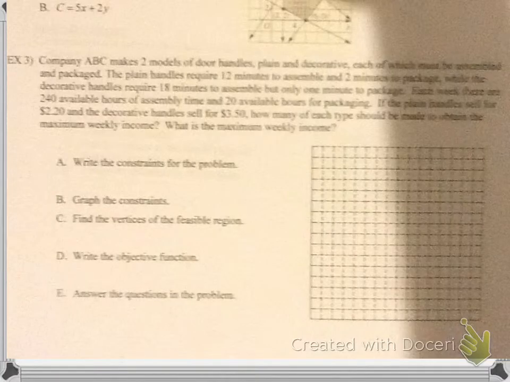Okay, so this gets us to our first full real example. Company ABC makes 2 models of door handles, plain and decorative. Let's think of that as our x and our y. Each of which must be assembled and packaged. The plain handle requires 12 minutes to assemble and 2 minutes to package, while the decorative handle requires 18 minutes to assemble but only 1 minute to package.